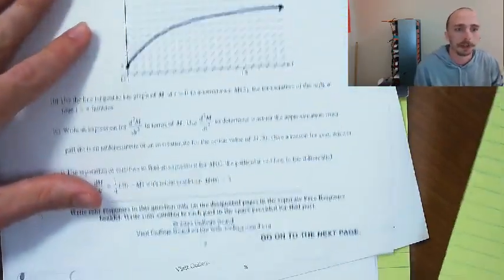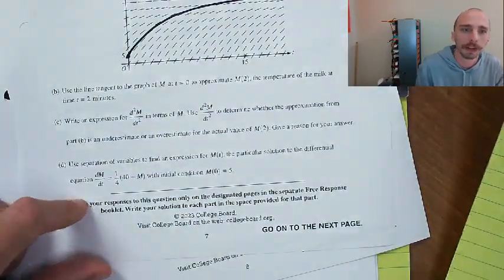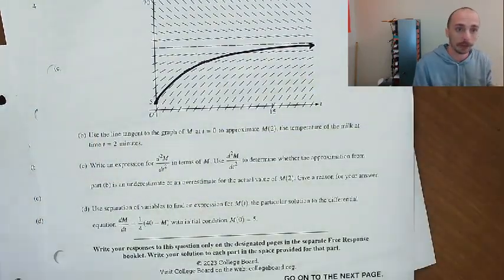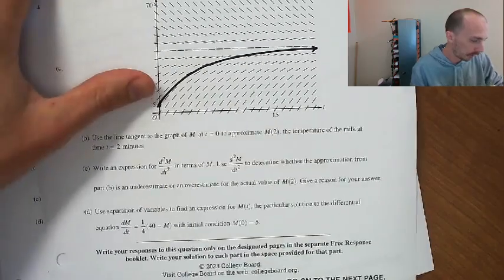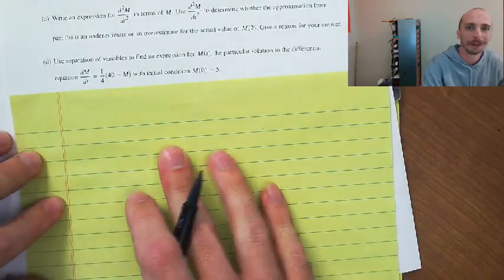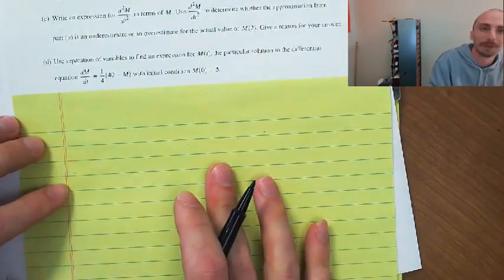And part D, you guessed it, use separation of variables to find the expression for m of t. Fortunately for me, in my class we did a lot of practicing separation of variables right before the exam, and a bunch of them were kind of like this. Very lucky. But we also practiced a bunch of polar, and I don't see any polar on there either. So sometimes you win them and sometimes you lose them.